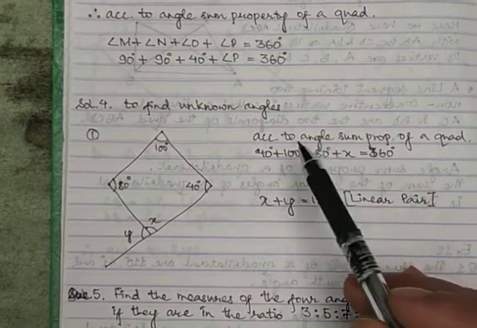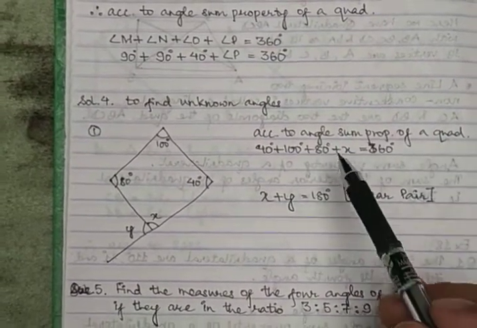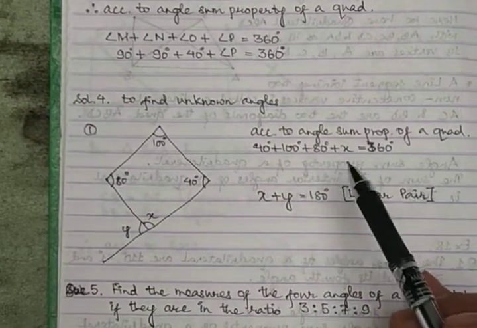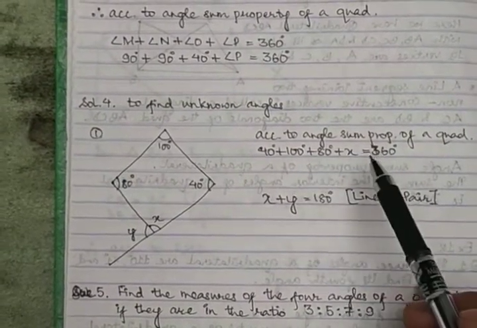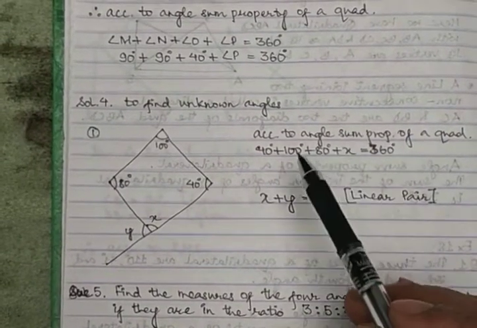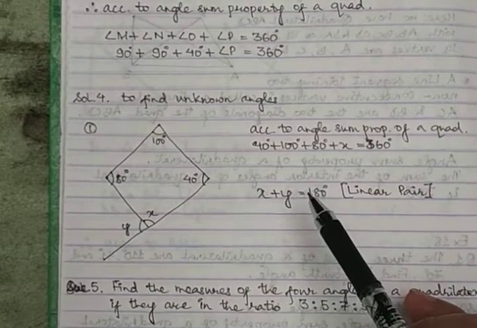And what was the reason? Angle sum property for quadrilateral. So I guess you can figure out the value of x from here. These are simple basics that I guess you can solve, isn't it? These are the basics from linear equations in one variable as well.